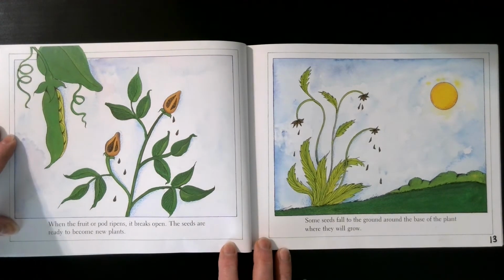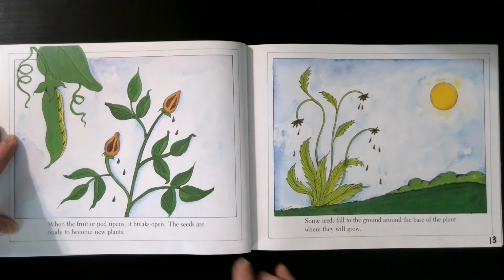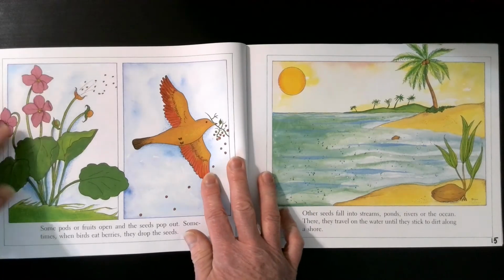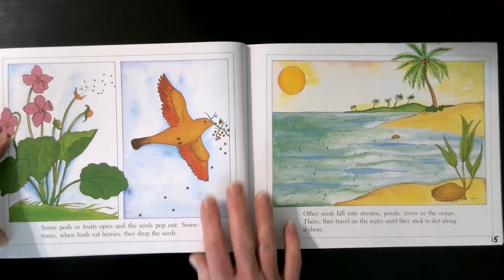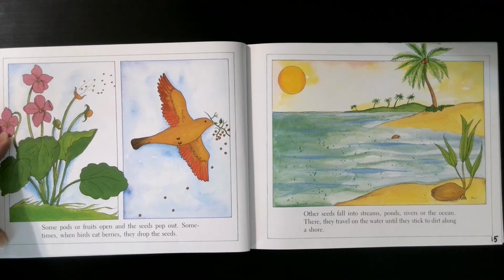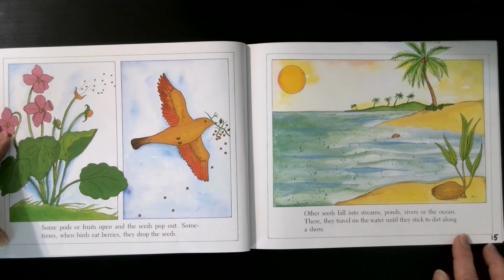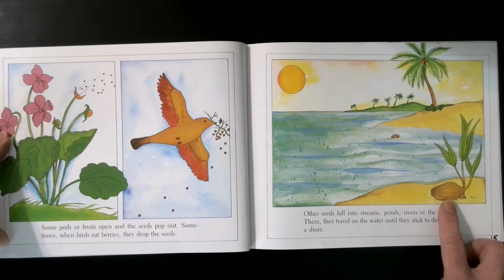Some seeds fall to the ground around the base of the plant, where they will grow. Some pods or fruits open and the seeds pop out. Sometimes when birds eat berries, they drop the seeds. Other seeds fall into streams, ponds, rivers, or the ocean. There they travel on the water until they stick to dirt along a shore.